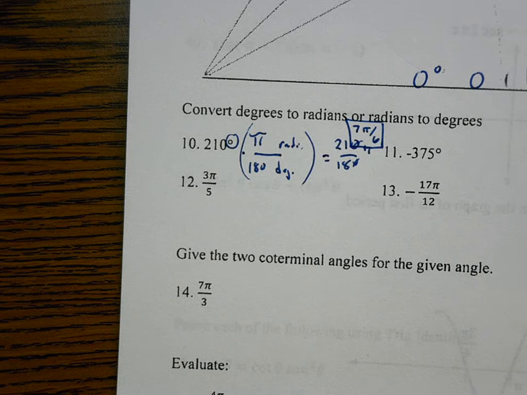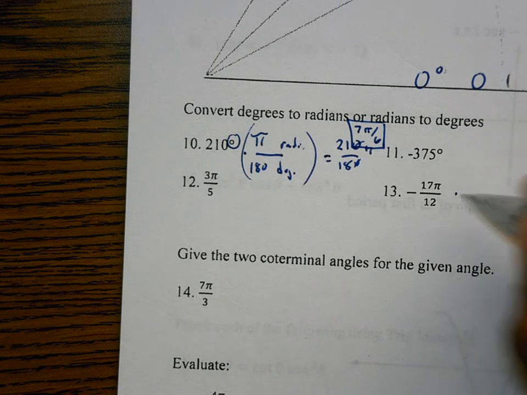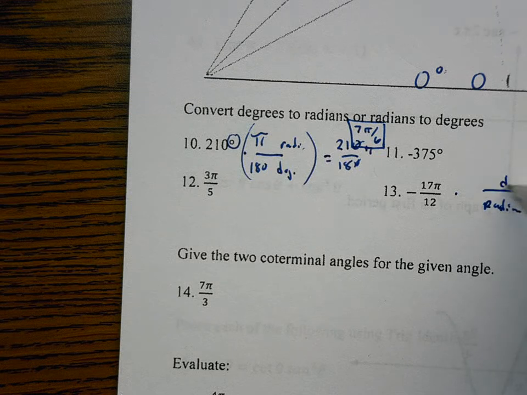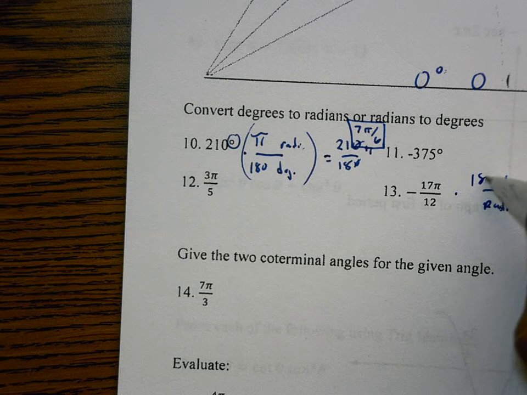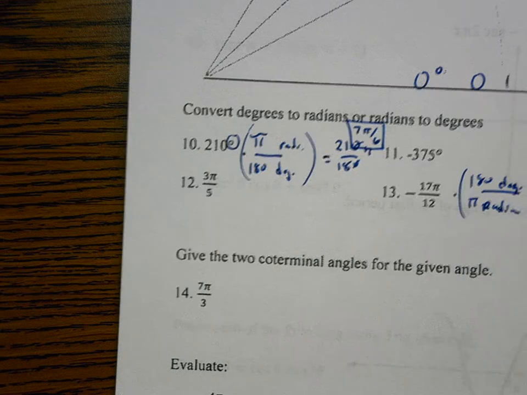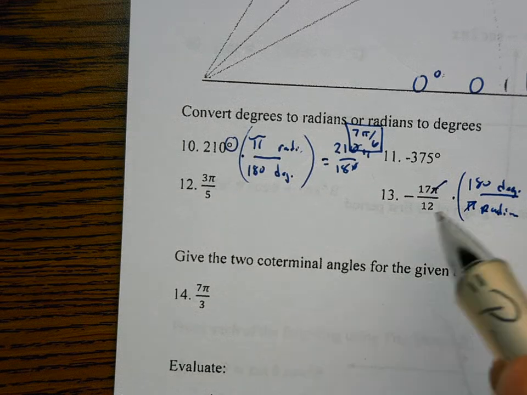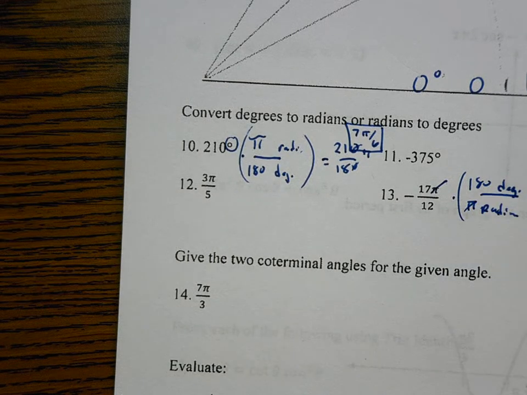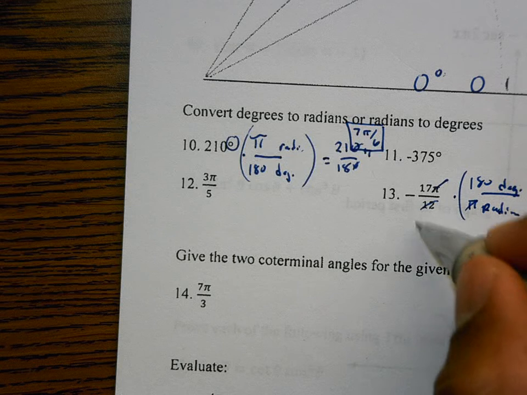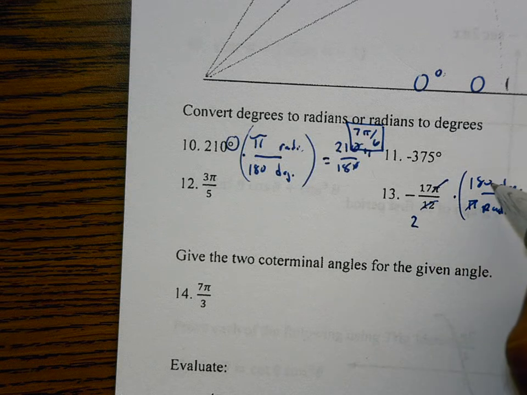If I want to convert between radians to degrees, and I want to get rid of radians, radians are on top, radians are on bottom, to get rid of them, and I want to switch to degrees, I'm going to multiply by 180 over pi. The pi's would reduce. 12 was going to be able to reduce into 180. Let me divide by 6. Divide by 6.